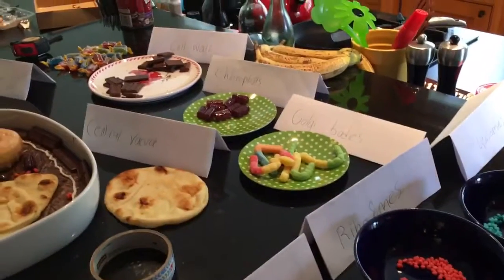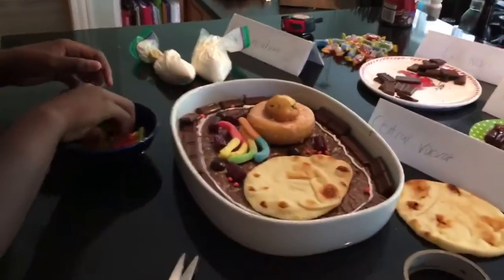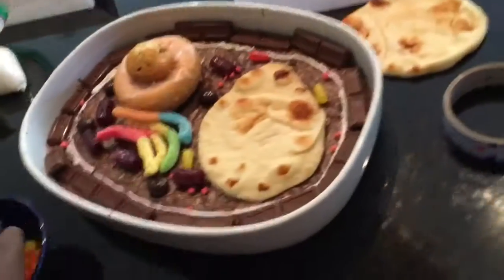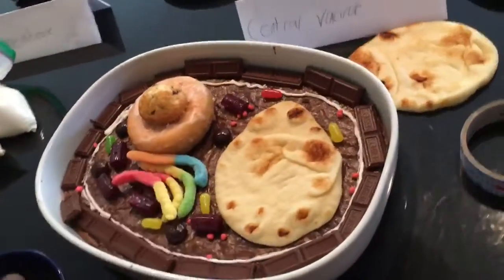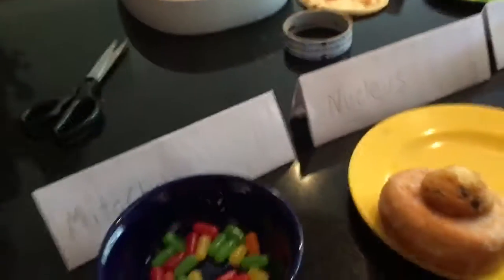What is the liquid inside of a mitochondria called? The mitochondrial matrix. Yep, you can use those to make sure you put a bunch of those in. And I believe you are done. Malcolm, your time.